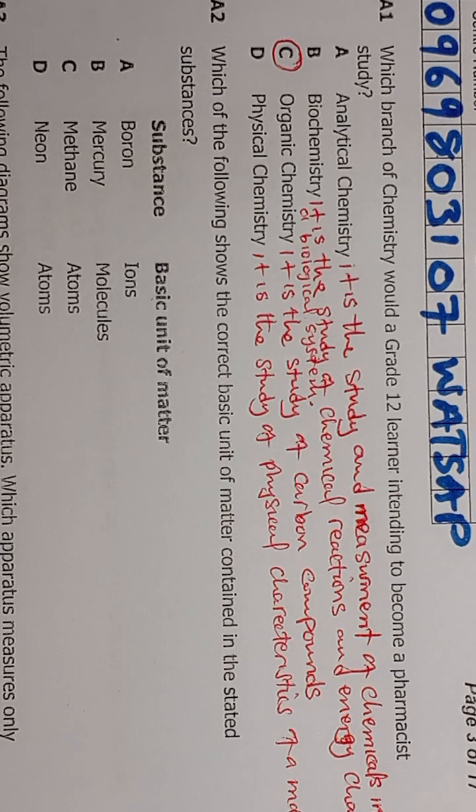The reason is very simple. Organic chemistry, it focuses on understanding the structure, properties, and reactions of organic molecules that form the basis of drugs. So that is the reason why organic chemistry is the answer.